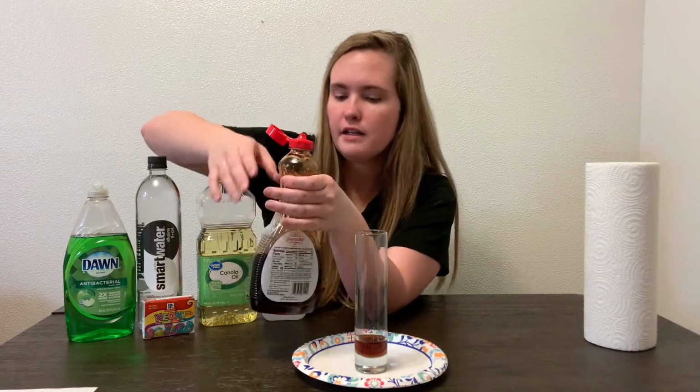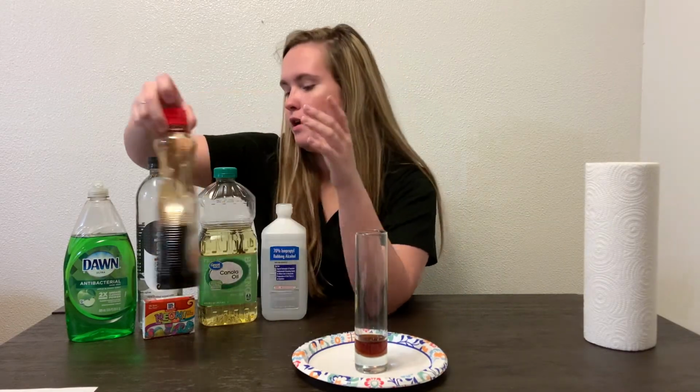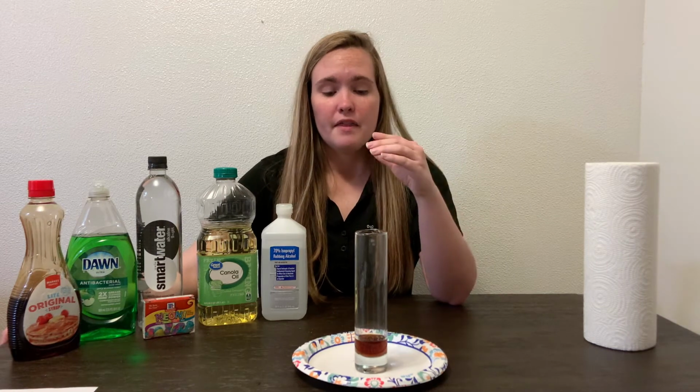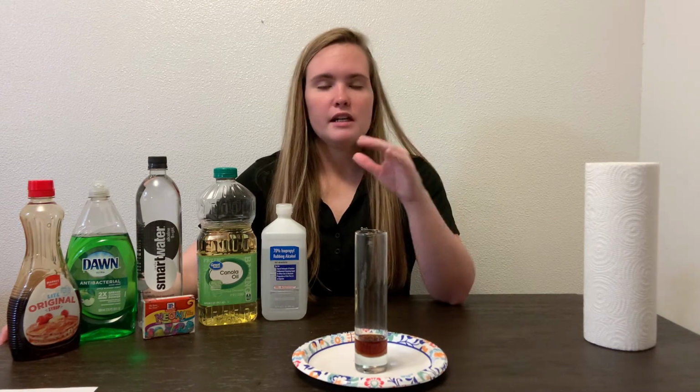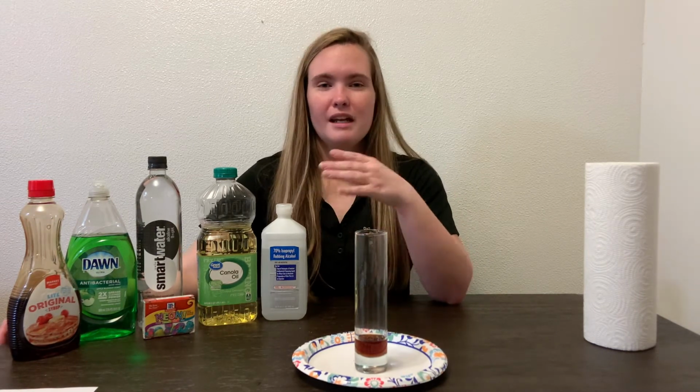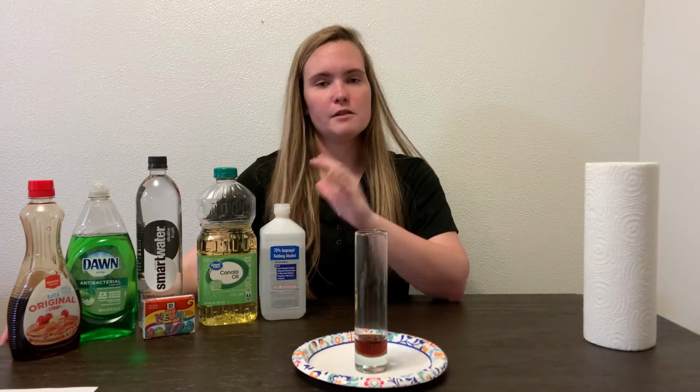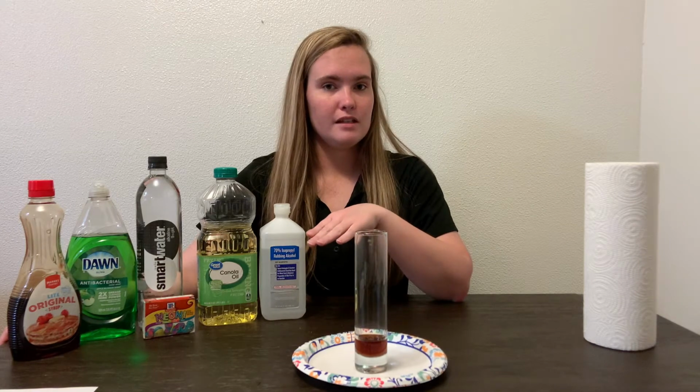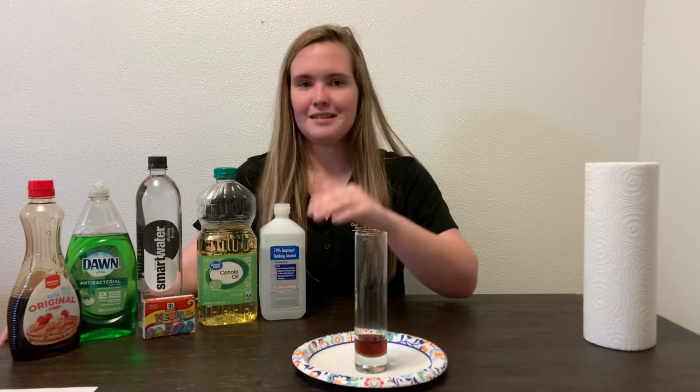All right, there is my pancake syrup. So these layers are gonna mix a little bit, but depending on your prediction on if you make a density tower, they're gonna separate a little bit. So if it looks like they're mixing, don't worry, give it a little bit and they will separate out, as long as it has been put in the correct order from heaviest to least heaviest, okay?